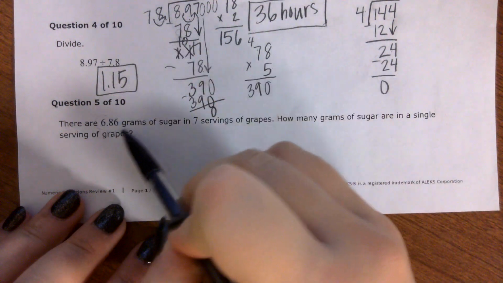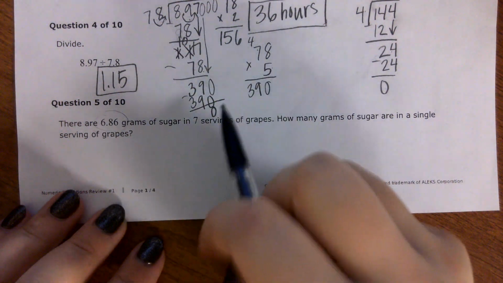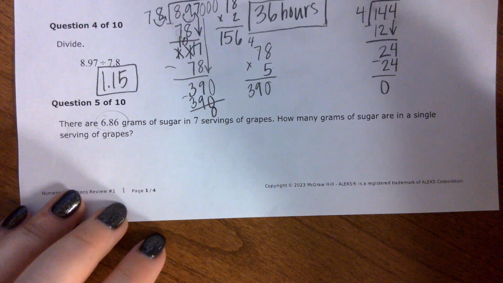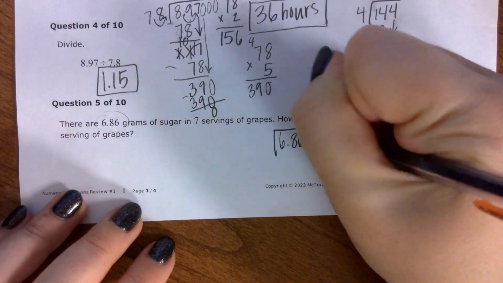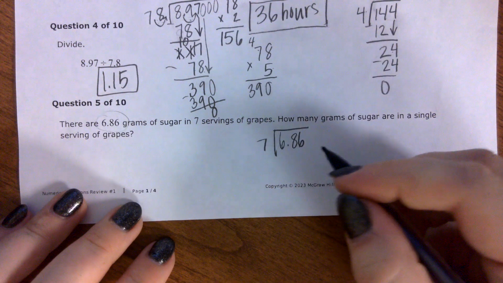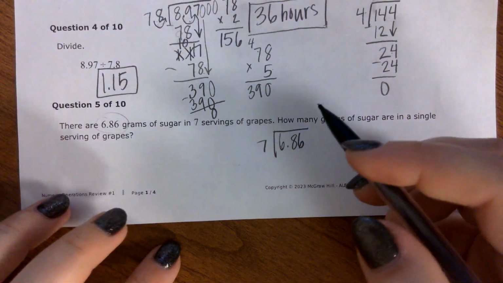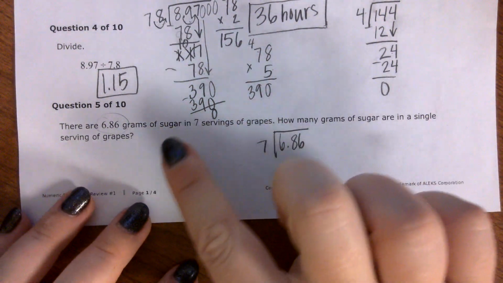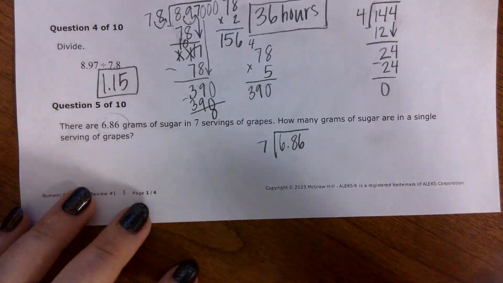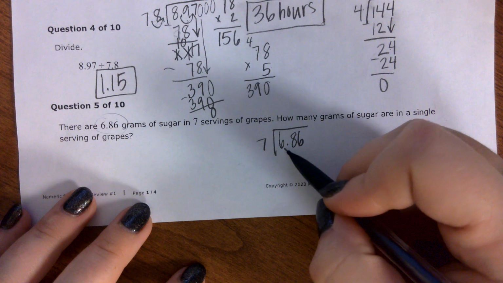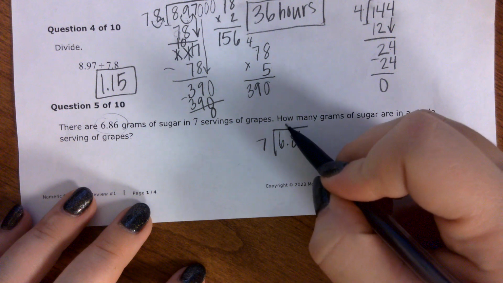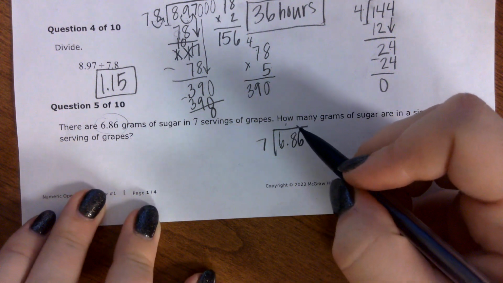So we're going to take the amount of sugar in these 7 servings, and we're going to put this in the box, and we're going to divide that by the 7 servings, and whatever we get is going to be the amount of sugar that's in one serving. So here we go. There's not a decimal on the outside, so what we're going to do is just bring the decimal straight up. We don't need to move it at all.